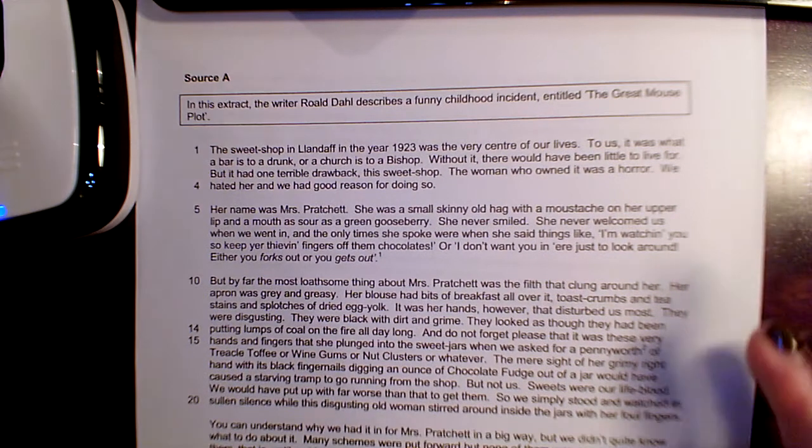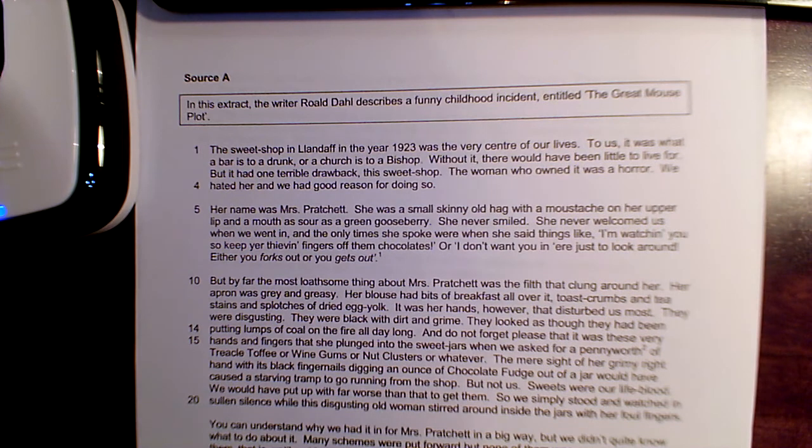The sweet shop in Llandaff in the year 1923 was the very centre of our lives. To us it was what a bar is to a drunk or a church is to a bishop. Without it there would have been little to live for. But it had one terrible drawback, this sweet shop. The woman who owned it was a horror. We hated her, and we had good reason for doing so. Her name was Mrs. Pratchett. She was a small skinny old hag with a moustache on her upper lip and a mouth as sour as a green gooseberry. She never smiled.